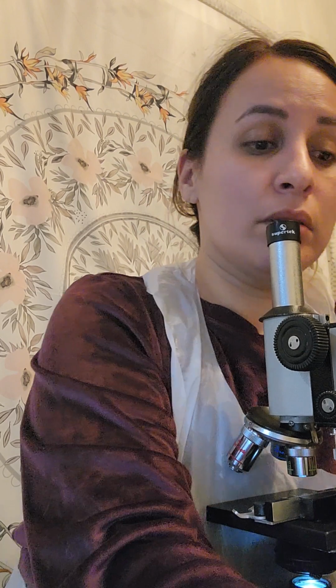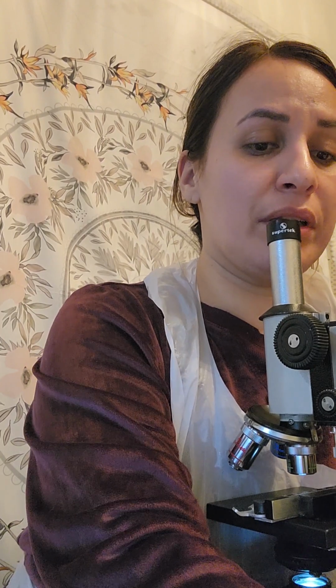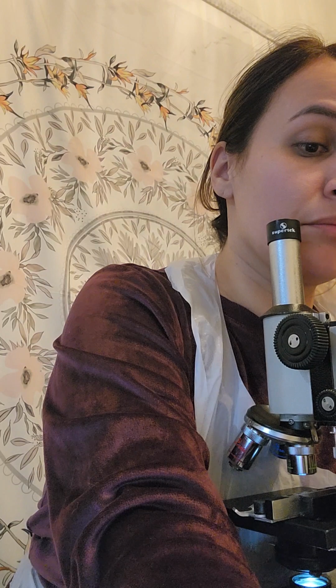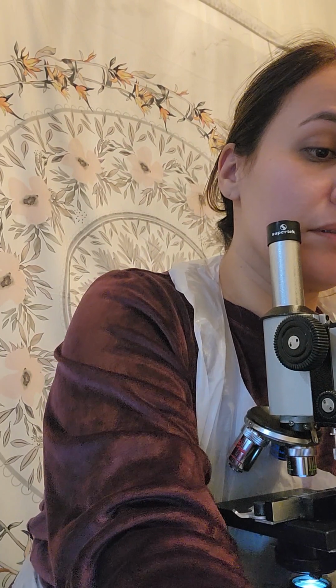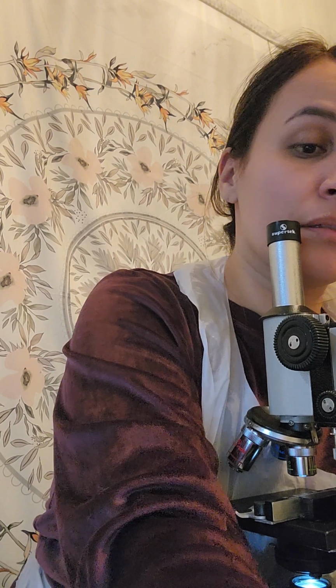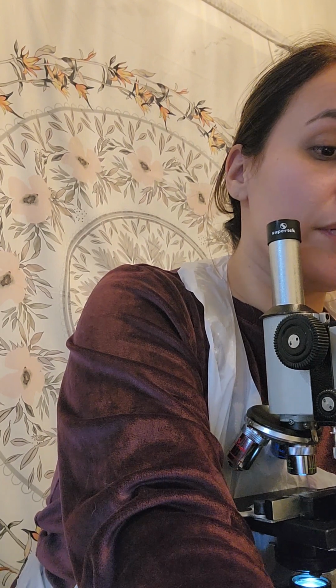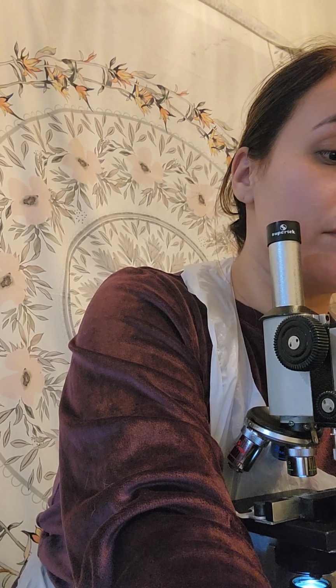Because 1 millimeter is equivalent to 1,000 micrometers, for this it's going to be 2,200 micrometers that we're converting that into. So that's for that.